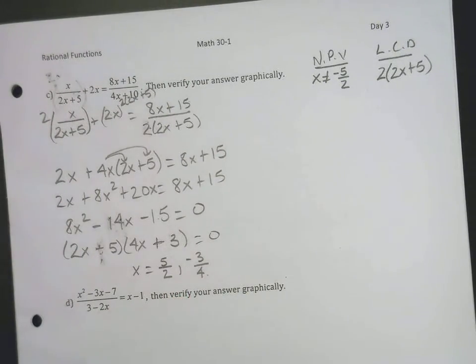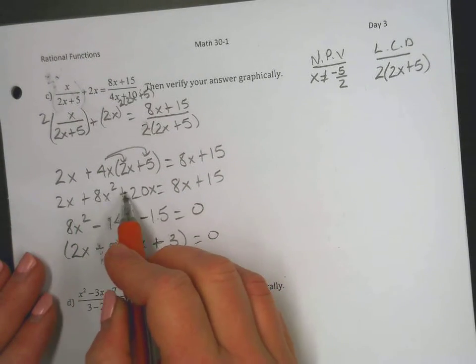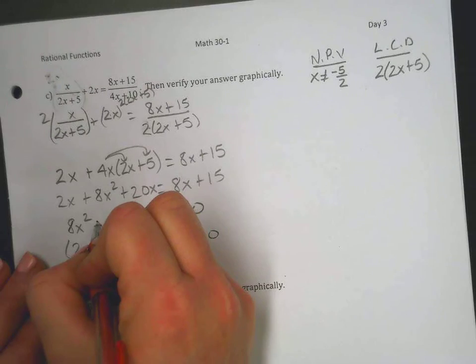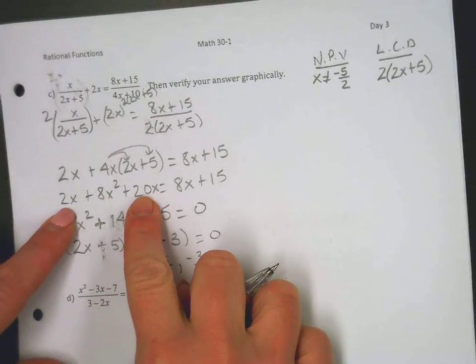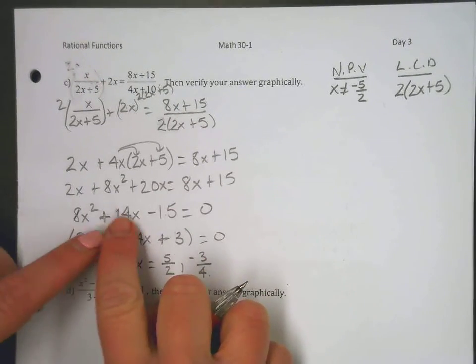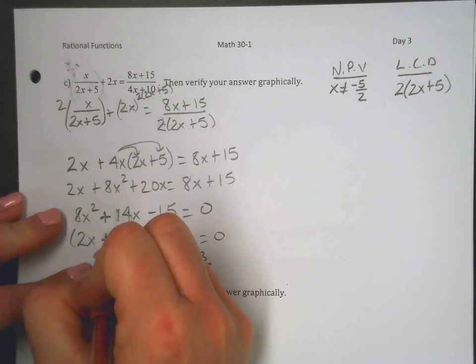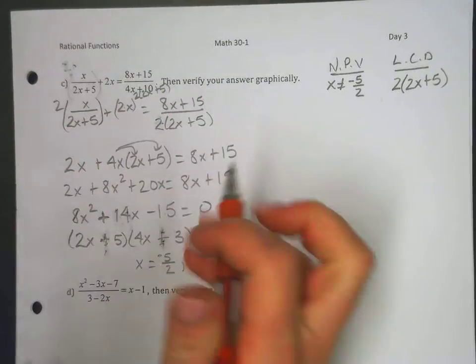Okay, just going to double check. Sorry, this should be a plus. 20 plus 2 is 22x. Positive 22x minus 8 would be a plus 18. So yes, this should have been a plus 5, which would be a negative 5/2. This should be a minus, which is a positive 3/4.